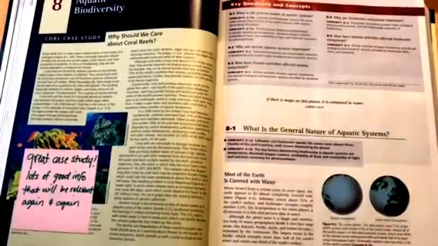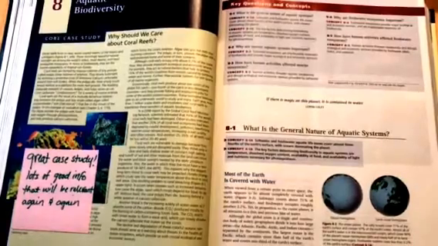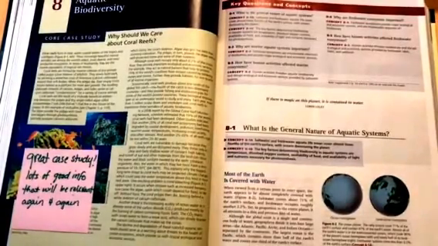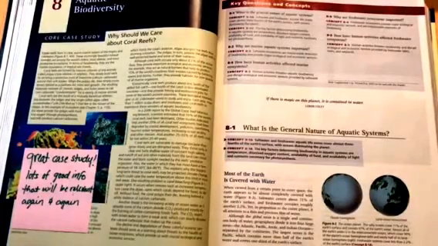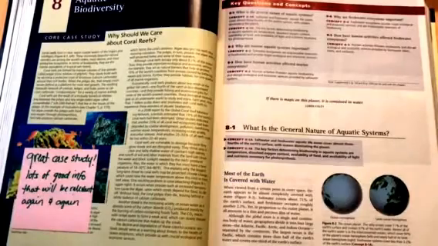Chapter 8 deals with aquatic biodiversity. It kind of gives you an overview of the different types of aquatic ecosystems that exist. So you may be a little bit less familiar with these than you are with the terrestrial ecosystems, the biomes. It starts with a great case study about coral reefs, and there's a lot of information here that will be relevant in many future chapters and units. So definitely take the time to read this case study.